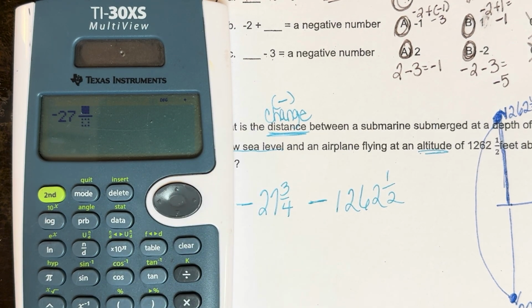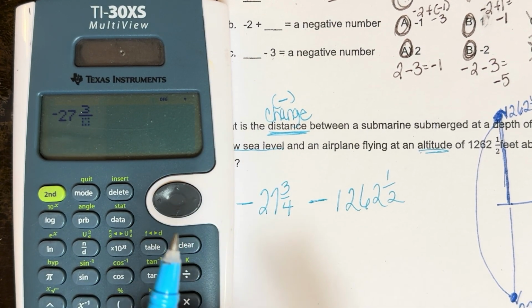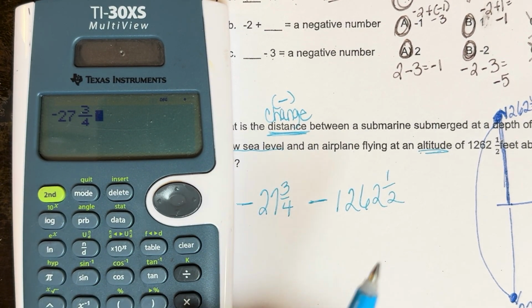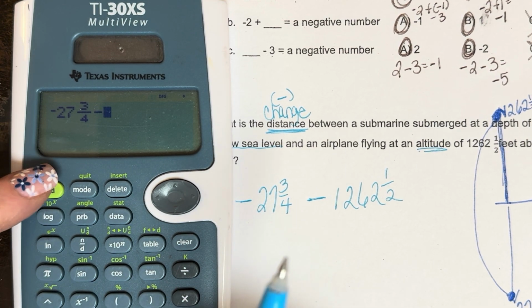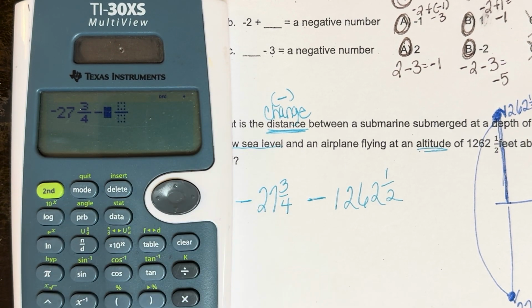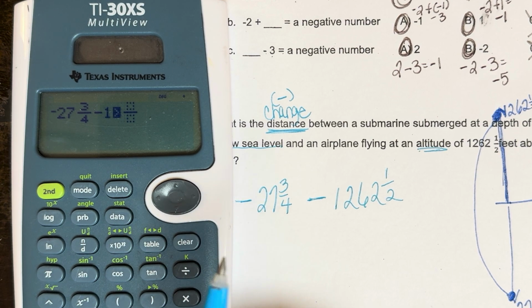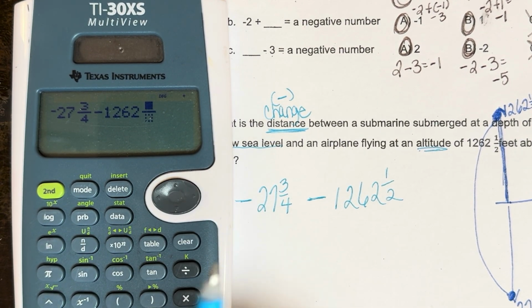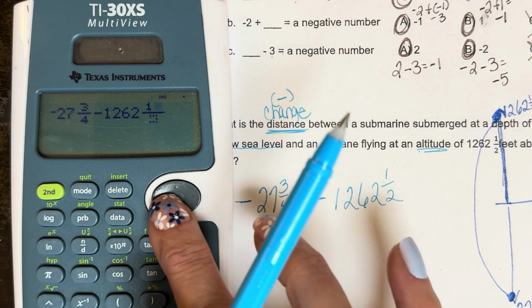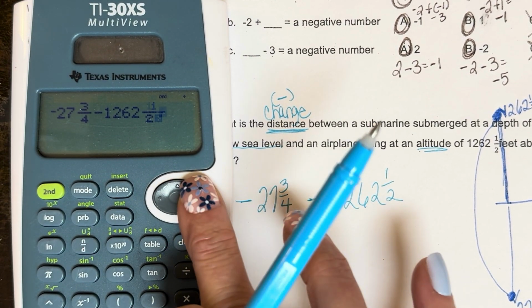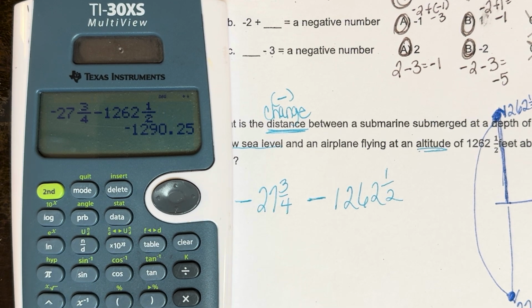Arrow over and 3/4. Arrow over, minus. Do your second N over D button again. 1,262. Arrow over to the right. 1. Arrow down. 2. Arrow over. Enter.